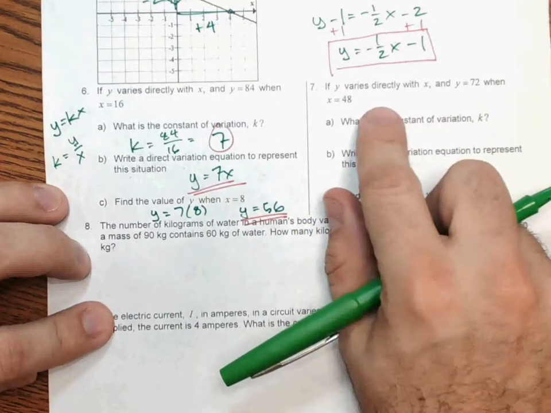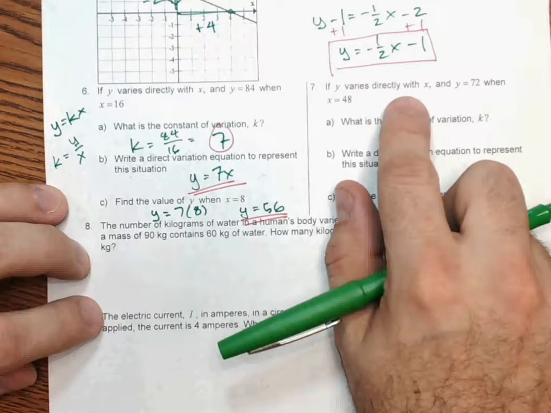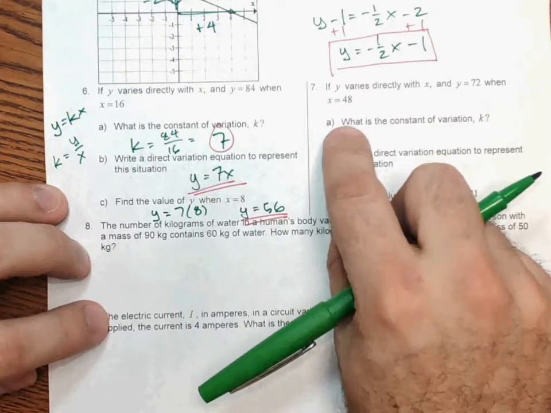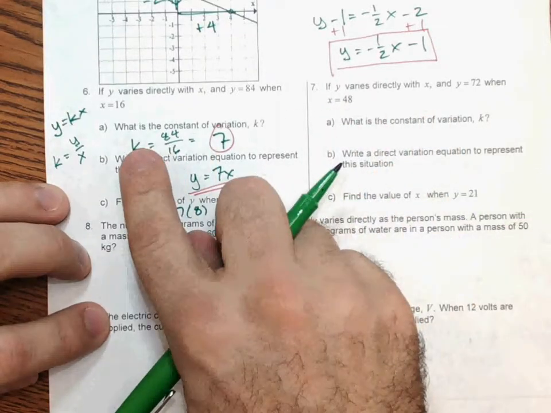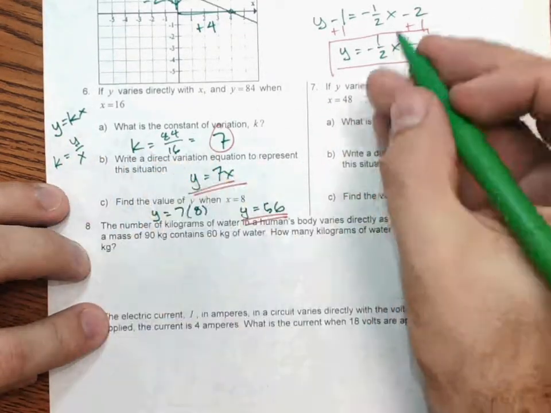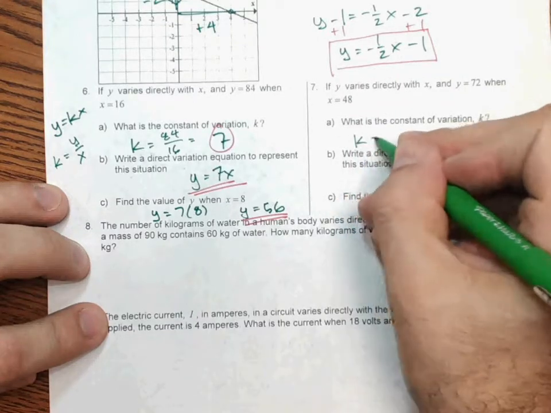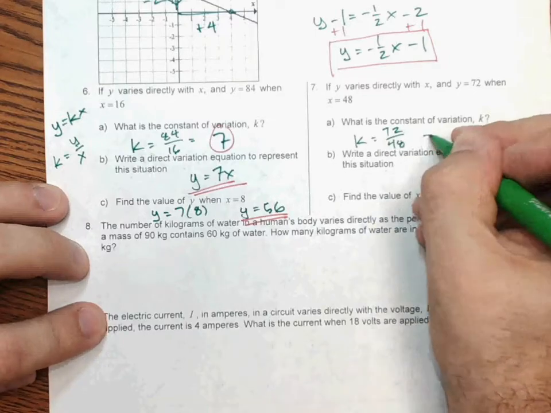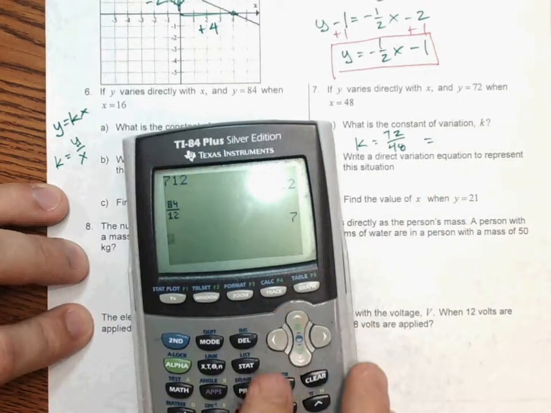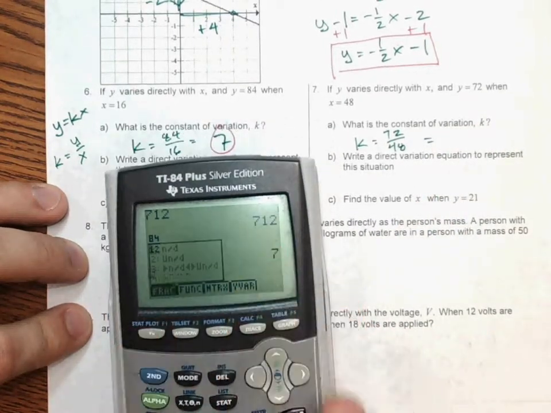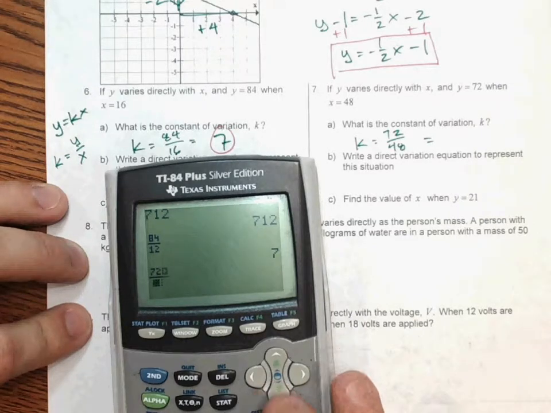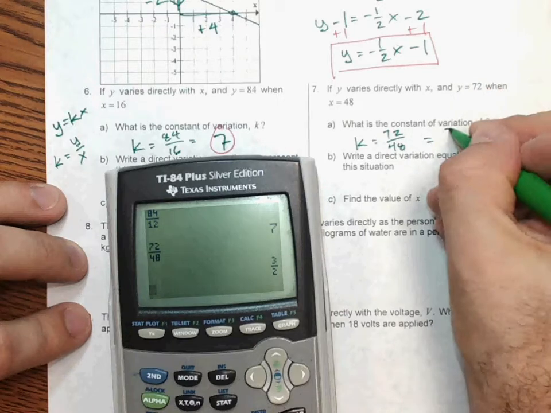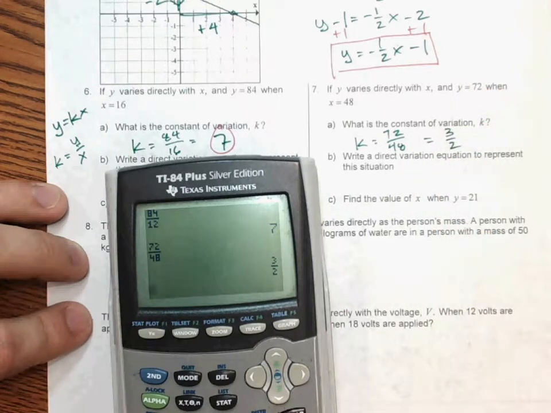Number 7 is very similar. It says if y varies directly with x and y equals 72 when x equals 48, what is the constant of variation? We use the same formula, y divided by x. So this is going to be k equals 72 divided by 48. And let's see if that reduces. 72 divided by 48. It's 3 halves. So 3 halves is my answer there.